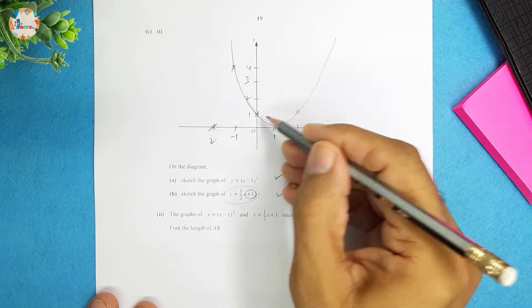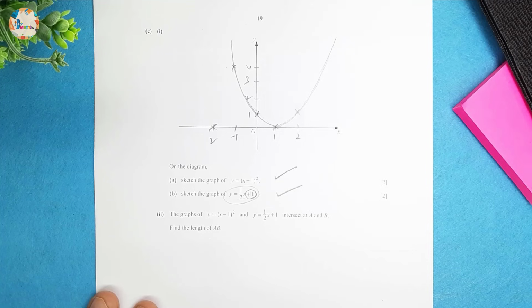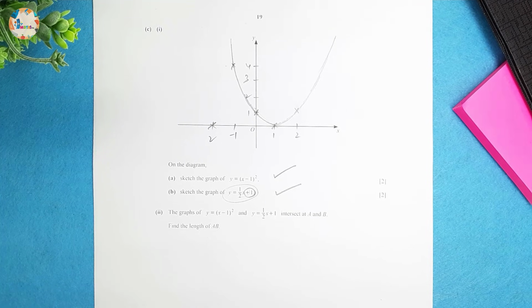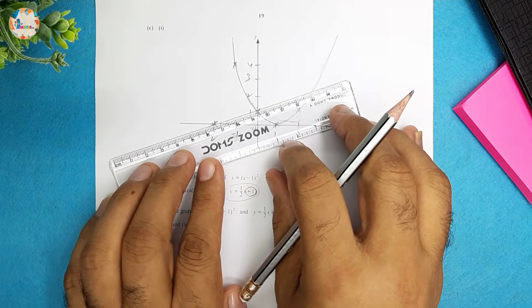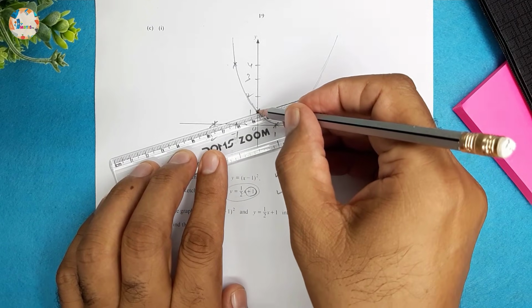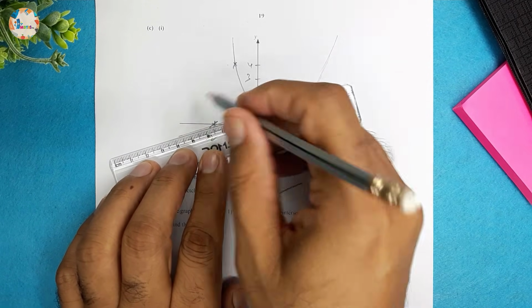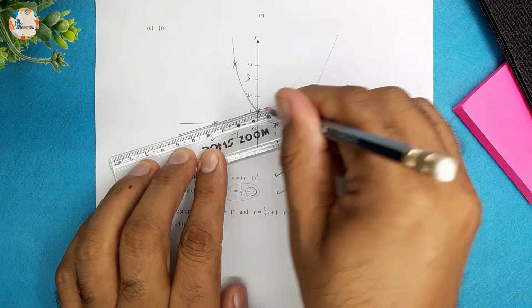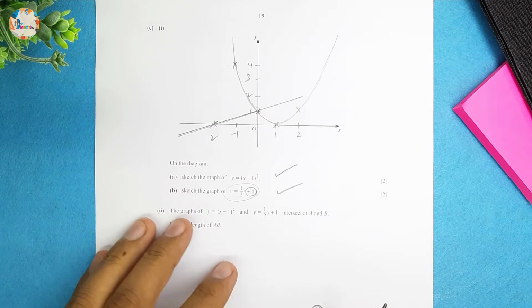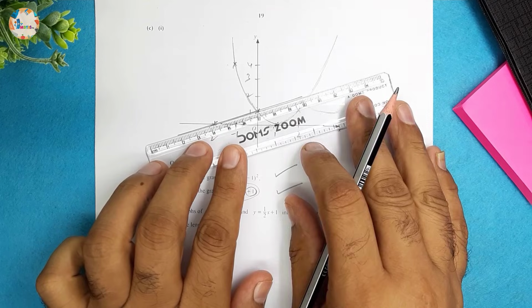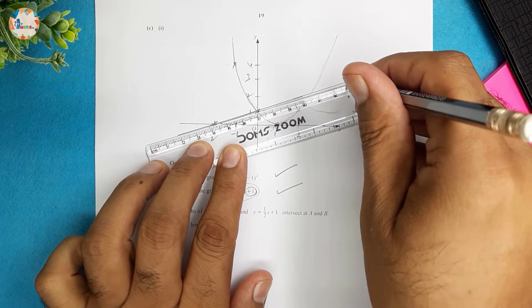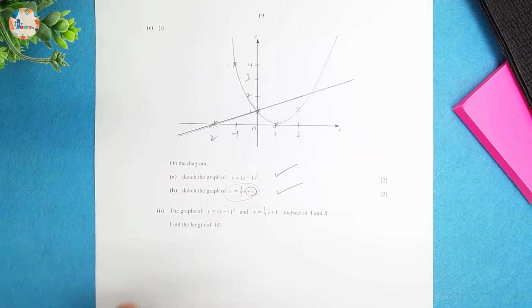So it's passing through this, and we can draw a straight line with the help of the scale. Basically it should pass through this one. This is also a rough sketch, so you can even extend this one like this. So this is the other graph.